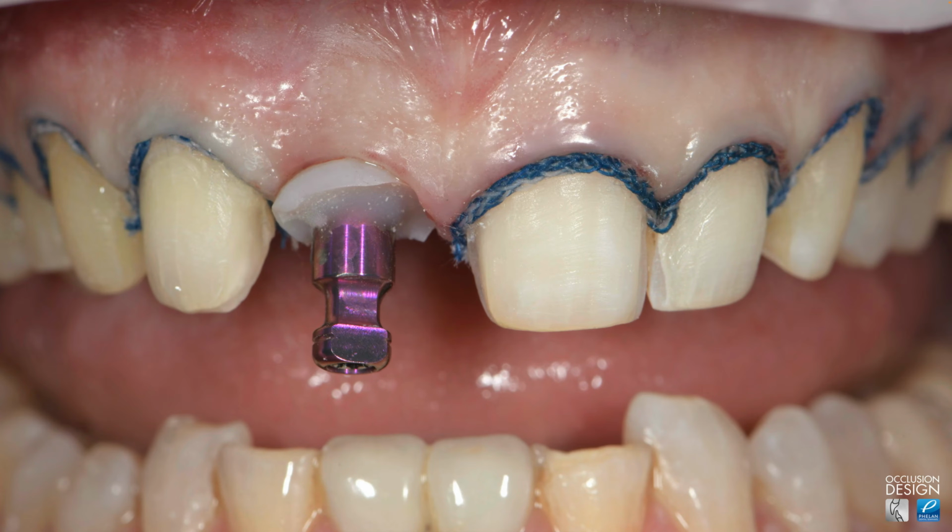And there's a number of indications where I would break contact with porcelain veneer preps. But as you can see here, we didn't. I don't believe we did over here either. So we're trying not to break contact. I'm trying to keep this as conservative as possible.